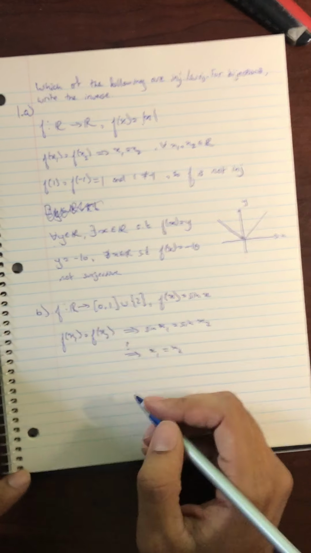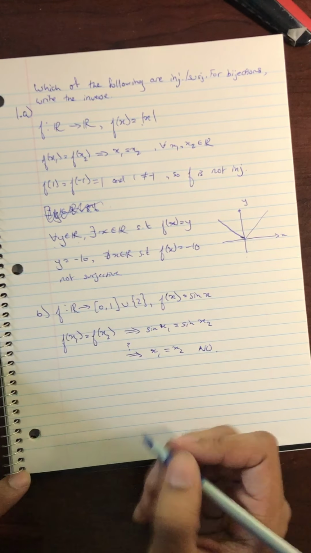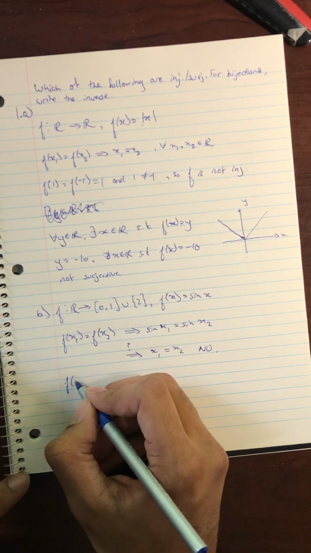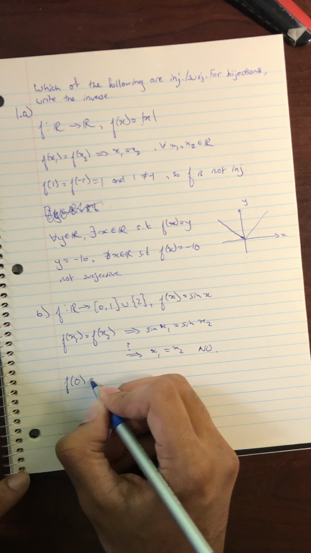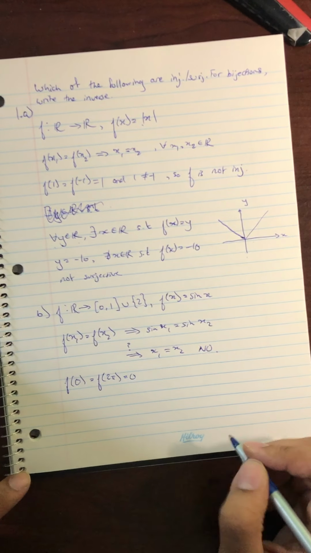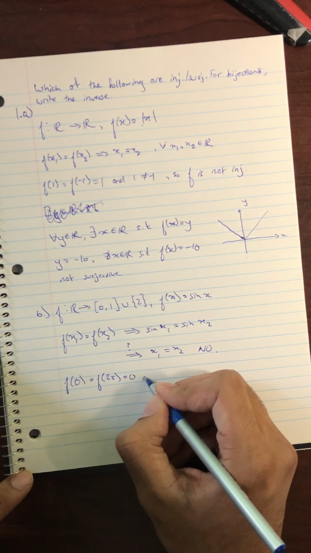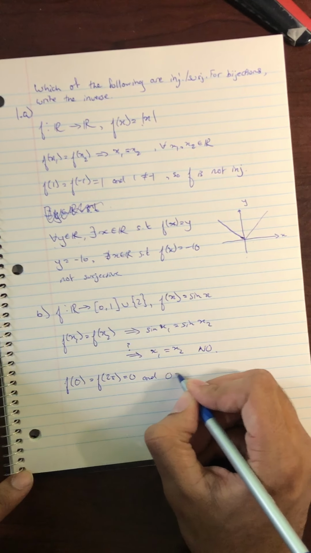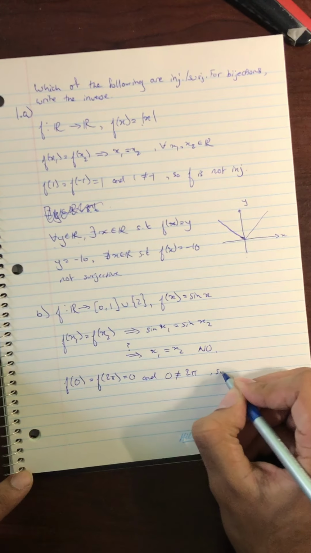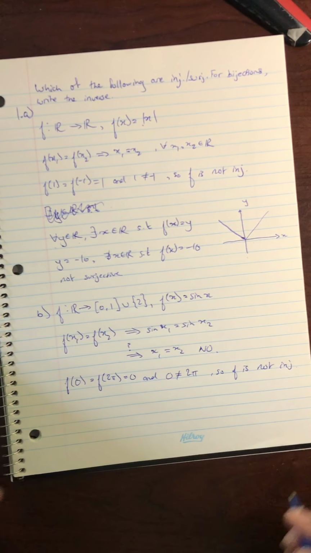Well, it doesn't. Why? Because f of 0 is equal to f of 2 pi, which both have values 0. You take the sine of 0 and 2 pi, you get 0. And 0 is not equal to 2 pi. So f is not an injection.